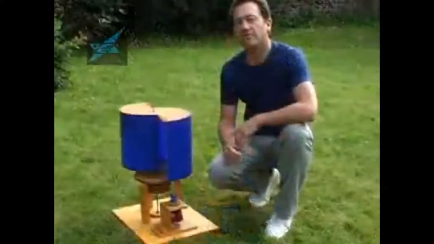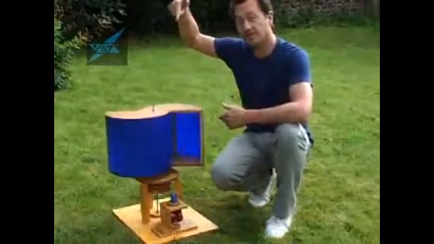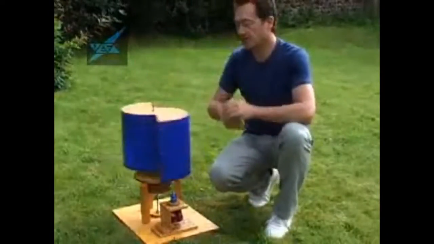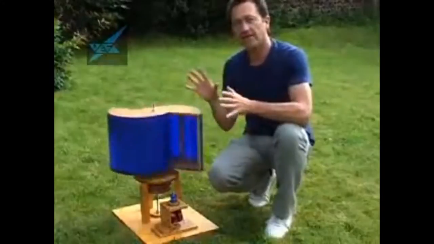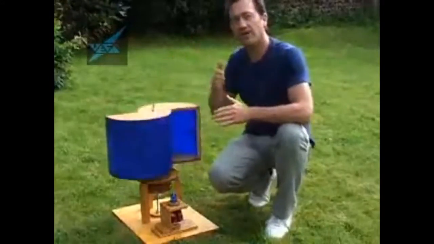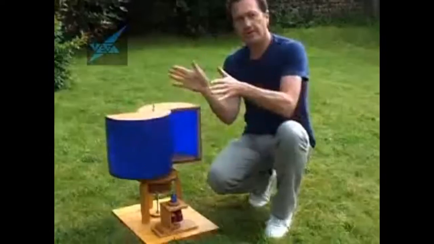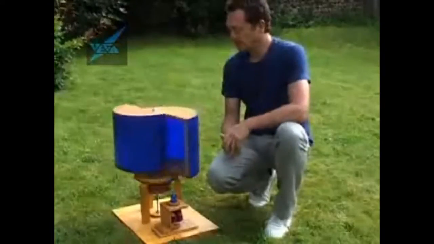This is an example of a vertical axis windmill, obviously because the windmill rotates around a vertical axis. And the nice thing about these windmills is that it doesn't matter which direction the wind comes from, it will always turn. So you don't have to point this windmill into the wind to get it to turn.